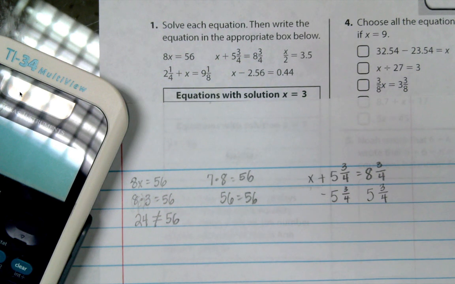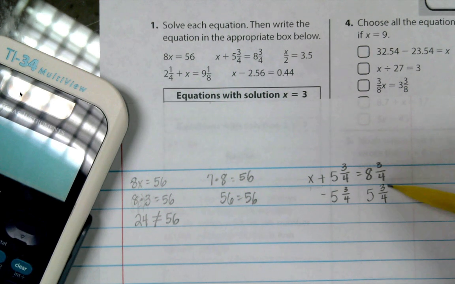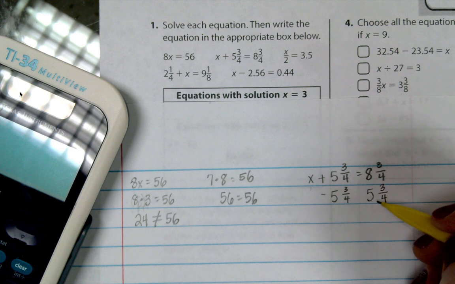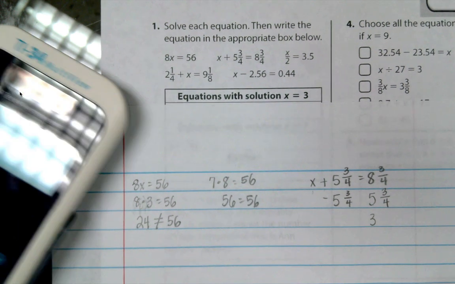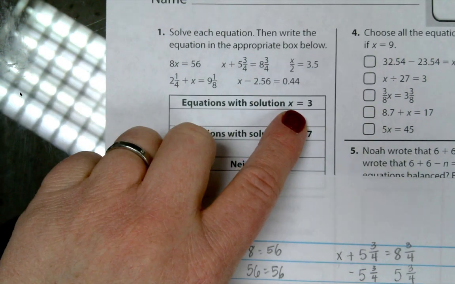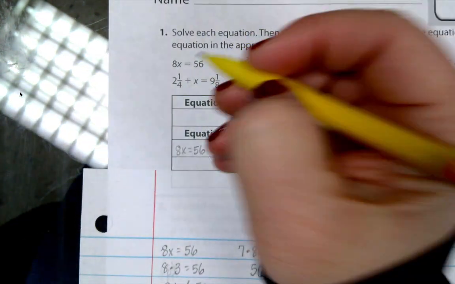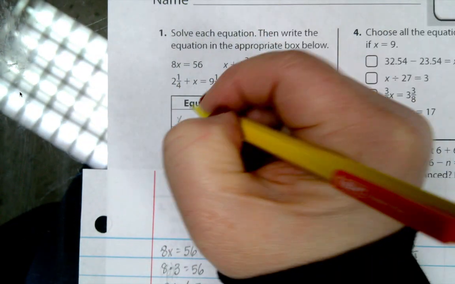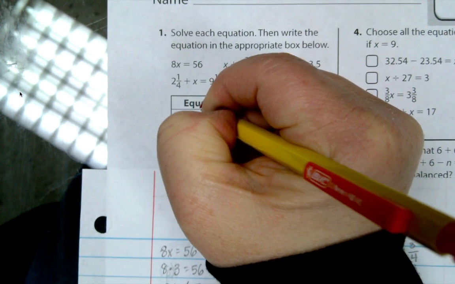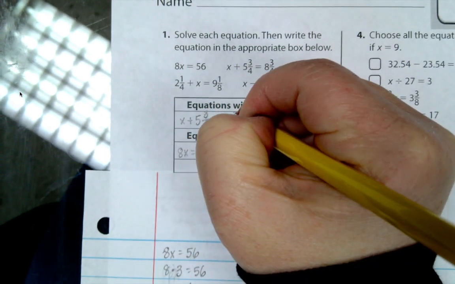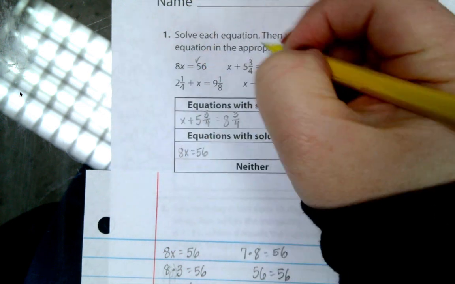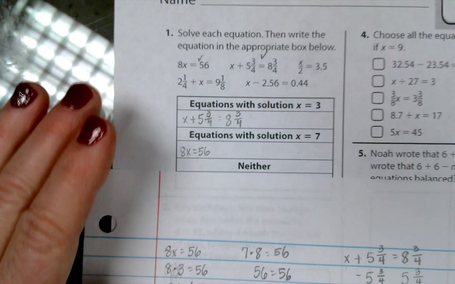You don't need your calculator here, because 3/4 minus 3/4 gives you 0, and 8 minus 5 gives you 3. So I end up with the whole number 3, which means x equals 3. I would drag, but in this case write, x plus 5 3/4 equals 8 3/4. I'm going to put a little check that I've assigned them.